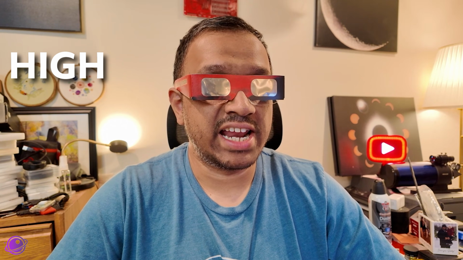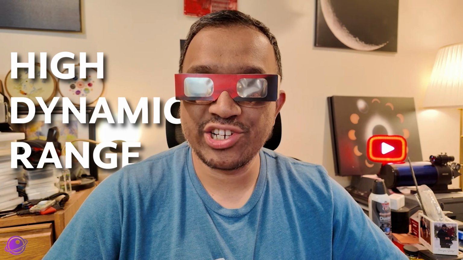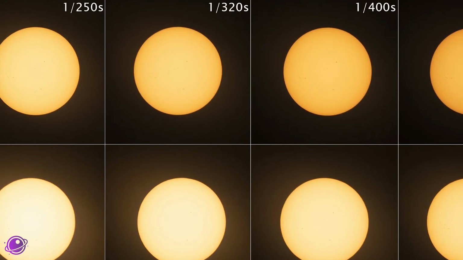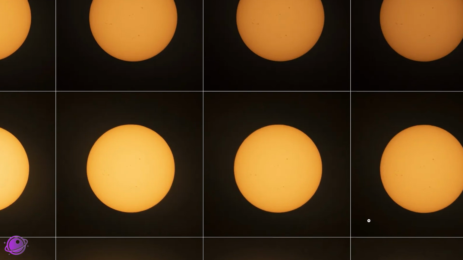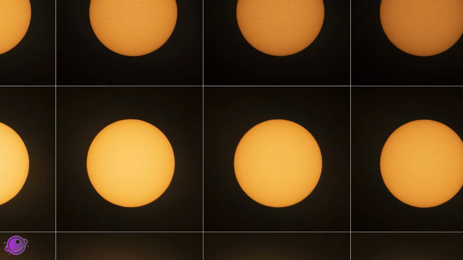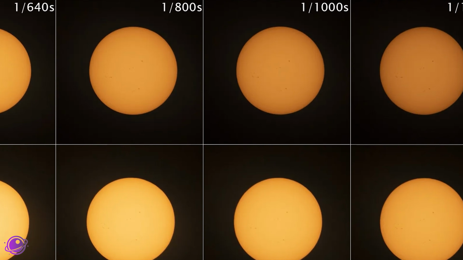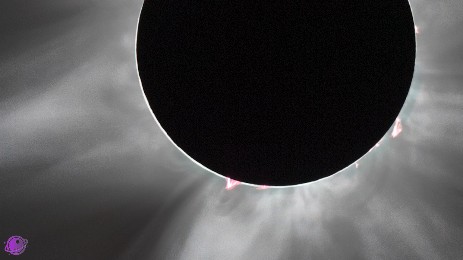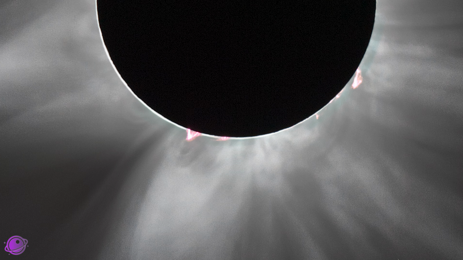HDR is short for high dynamic range, and our eyes can magically see things in high dynamic range, but cameras cannot. Cameras can only see one exposure at a time. So the trick that we do is take a bunch of exposures at slightly different settings so that we can reveal different parts of the solar eclipse's corona and combine them into a single image where we can see all of the layers.